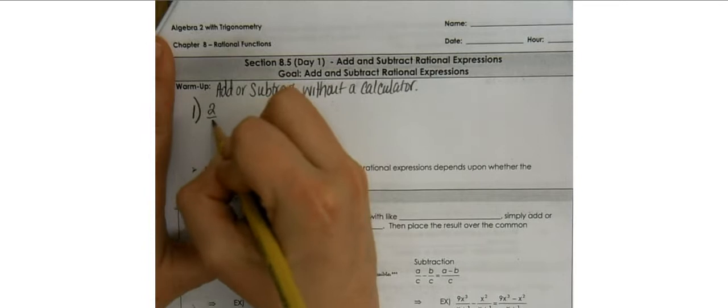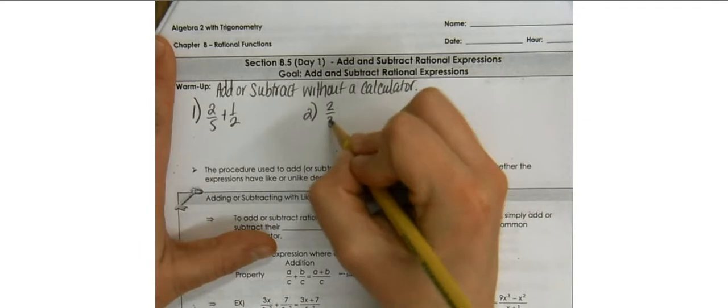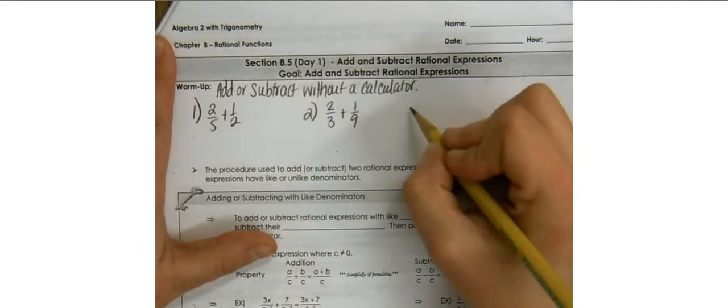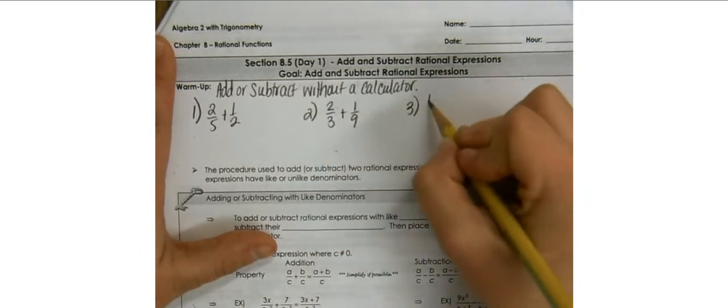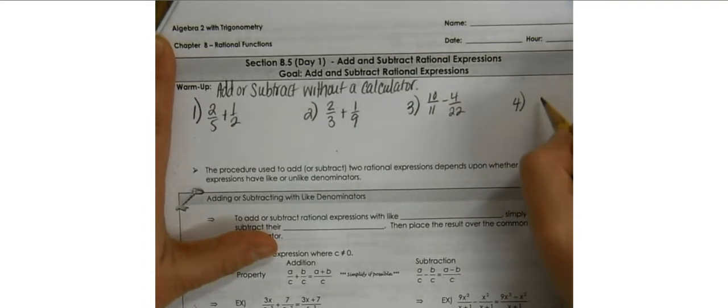The first one is 2/5 plus 1/2. The second one is 2/3 plus 1/9. And the third one is 10/11 minus 4/22. And the fourth one is 3/5 plus 2/5.